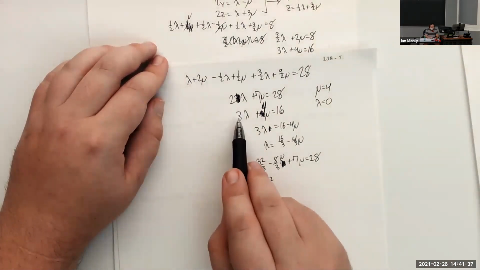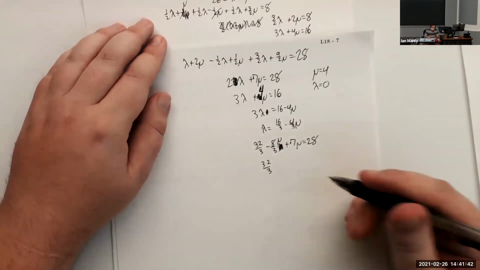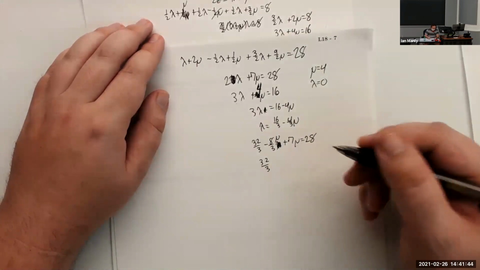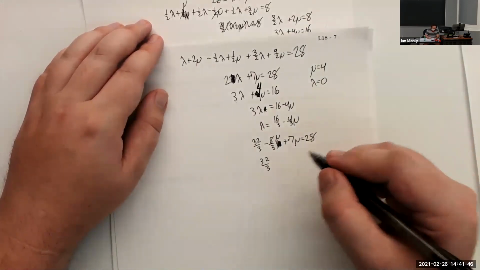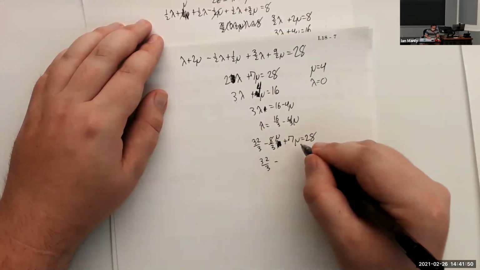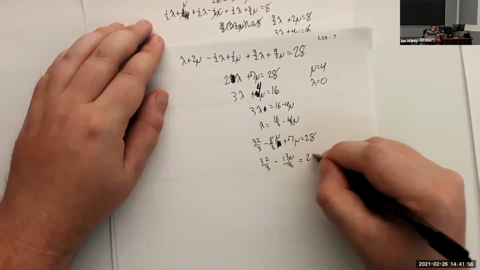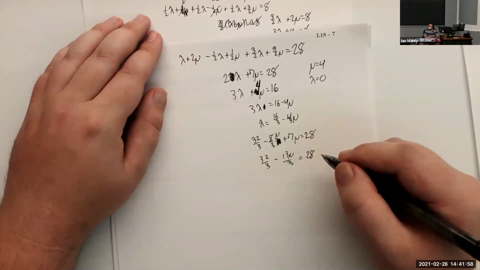And then, well, it actually works with no matter what lambda is. I don't know. It's Friday. I'm getting a little lost. Let's see. So what were we doing here? So we have 13 mu over 3 is 28 right here.